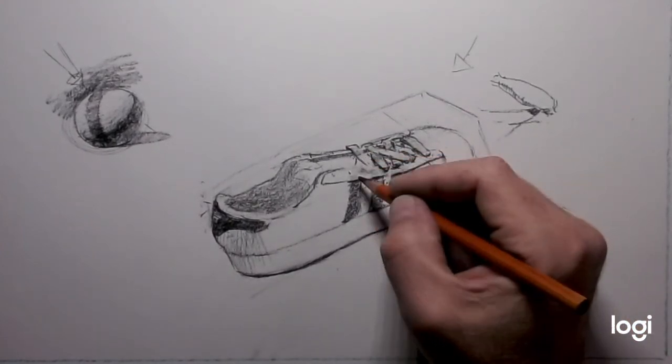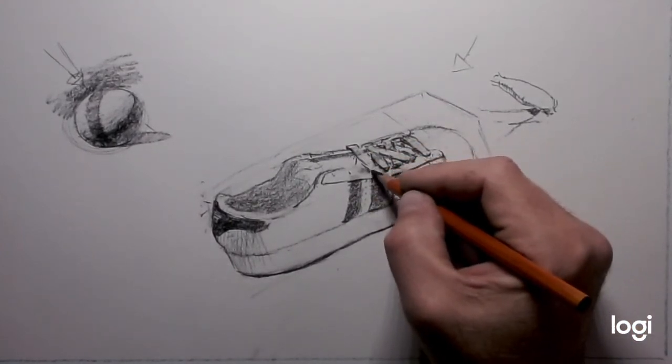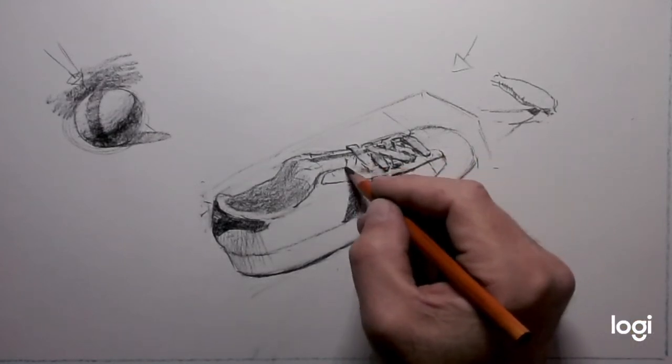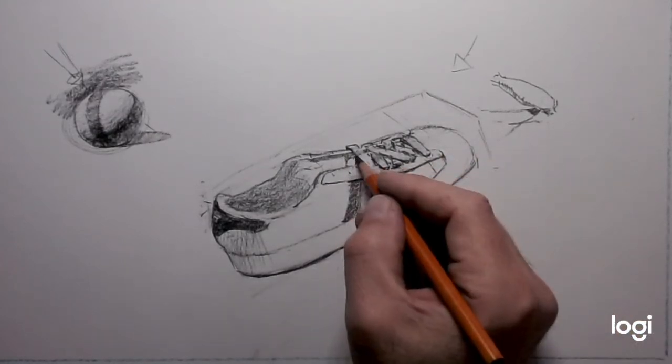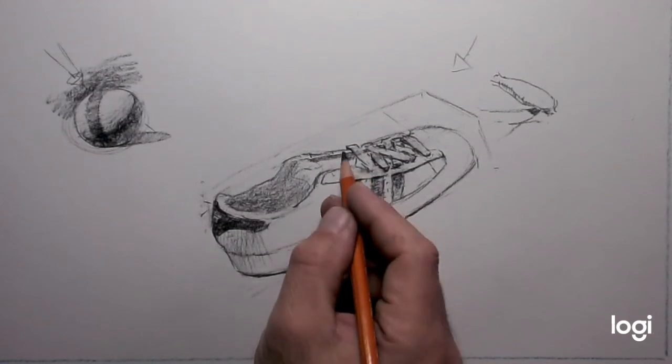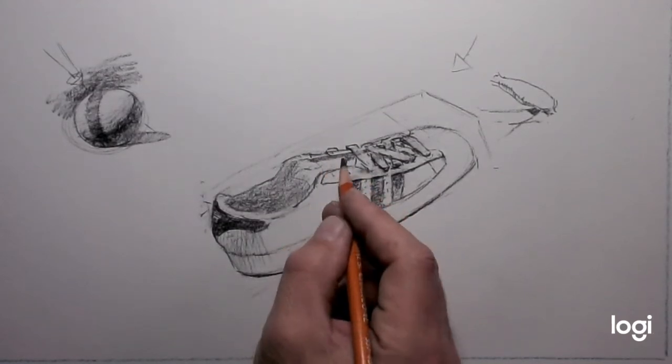And here I want to pass under. That way. And this one will come under and over to there.